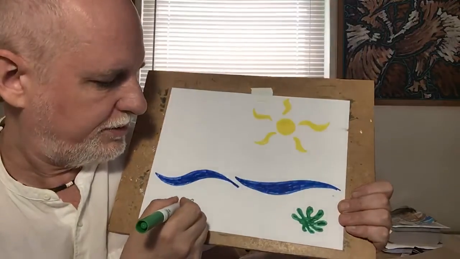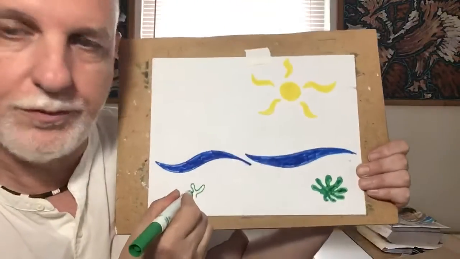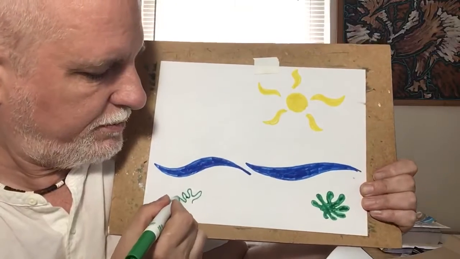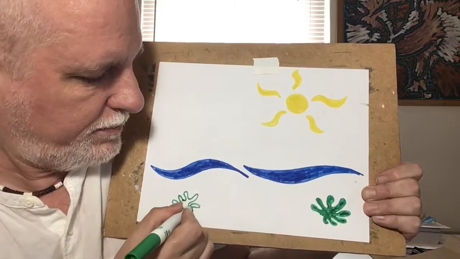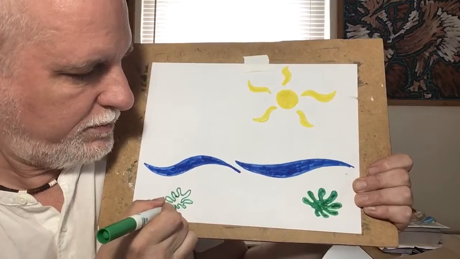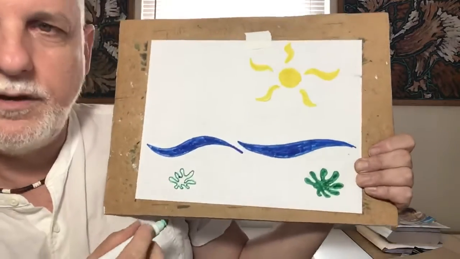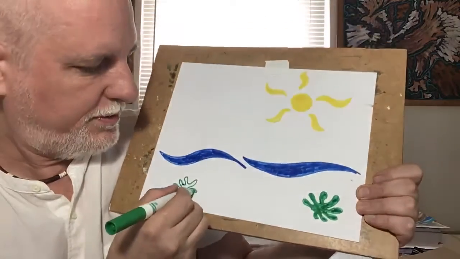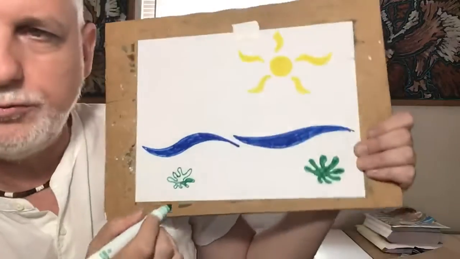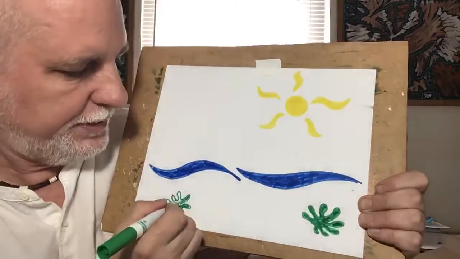Okay, and then let's see another, maybe smaller one over here. Like that. That's pretty good. I don't want to do too many of those seaweed things.